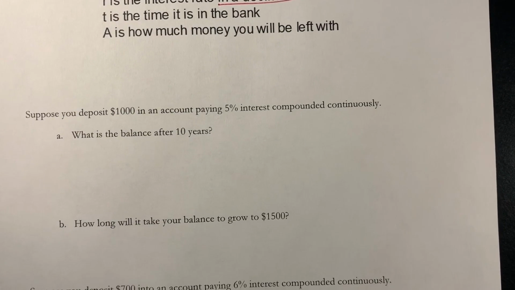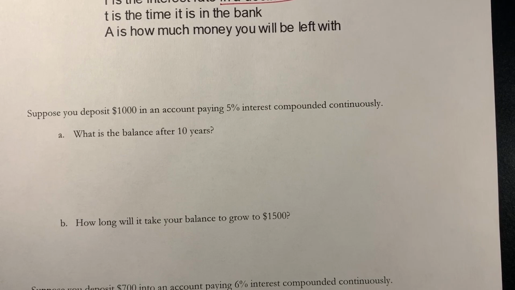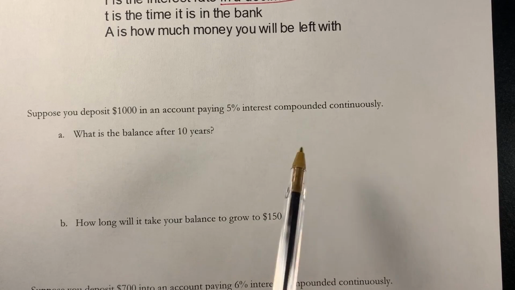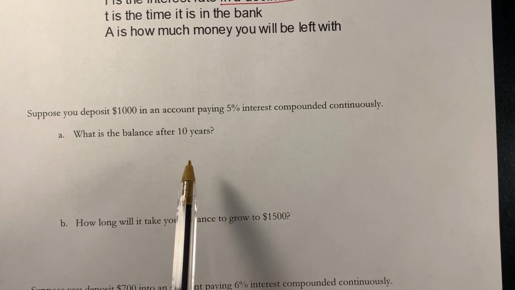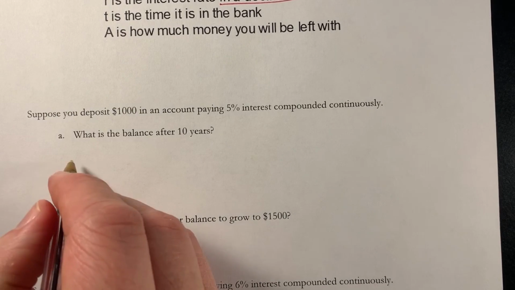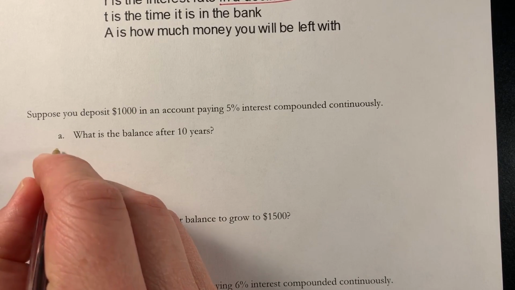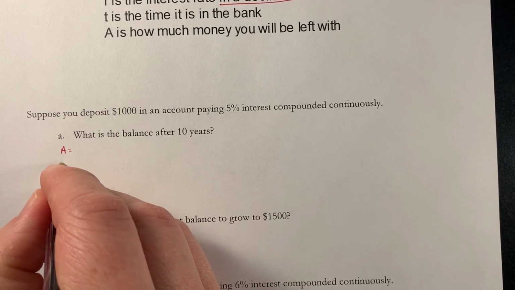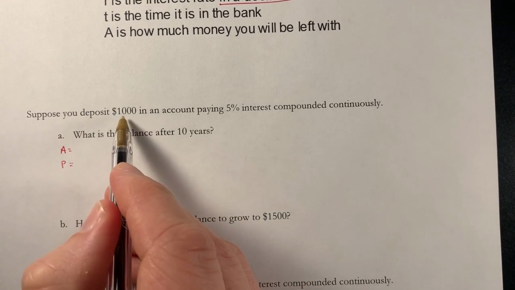Okay, so suppose you deposit $1,000 in a banking account, paying 5% interest compounded continuously. What is the balance after 10 years? Okay, so let's write out each variable. A, that's the ending balance. We don't know that. P, that's the principal. That's the amount we start with.